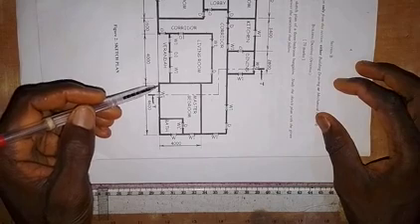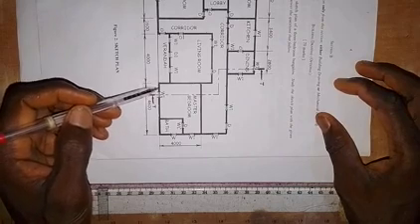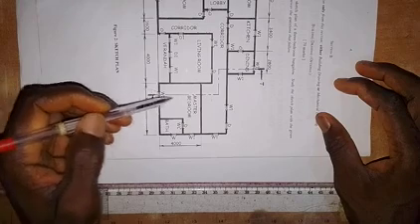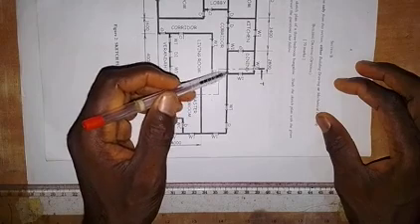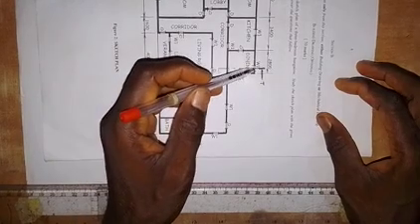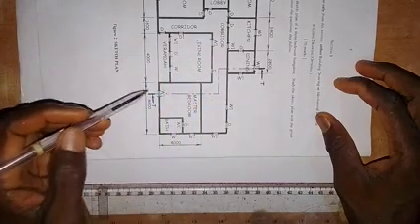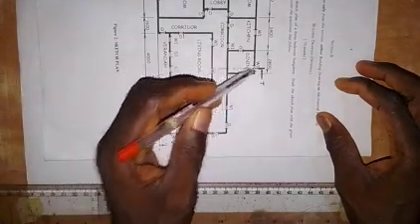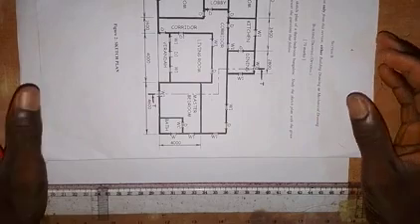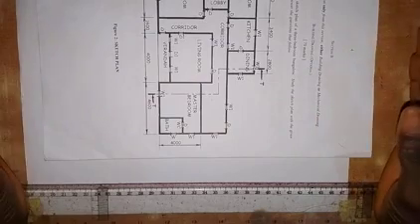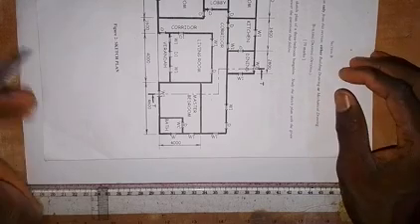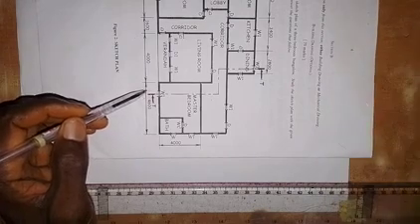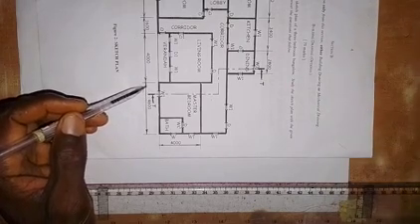Now let's look at the walls first. The cutting plane cut this wall, then it cut this wall, it cut this wall here, and it cut this wall. So how many walls do we have? 1, 2, 3, 4. Each of the walls has its own foundation. That's number one. Then what about the components that we have within each of the walls?